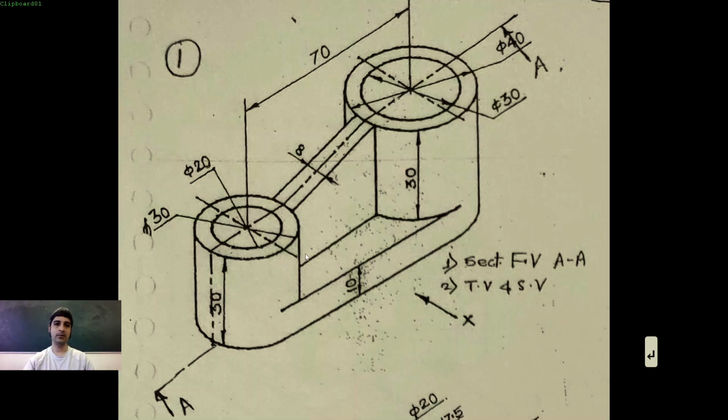Here, the object is comprised of what I think are two cylinders with holes in them. They've given us these values which represent the diameters of these cylinders. We know that these are diameters because the prefix here is phi. So phi 20 means that there's a circle of diameter 20 here. And this is 30. This is 30, this is 40. Further, we know the center to center distance between them. That's given as 70 units.